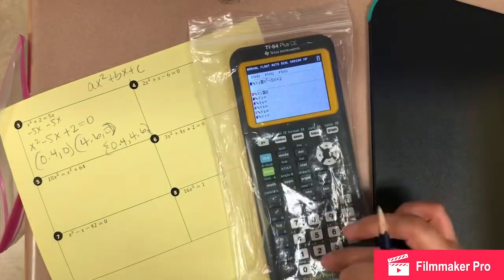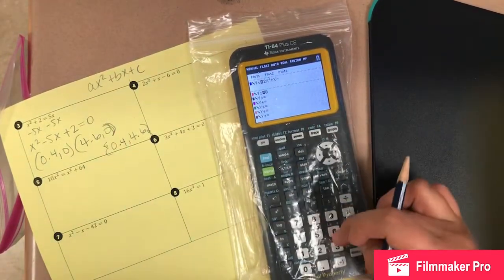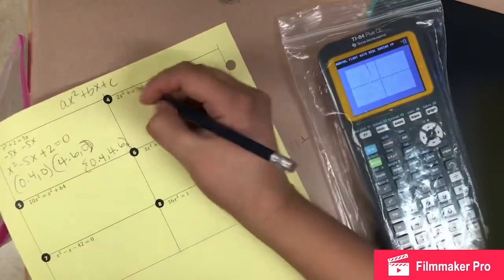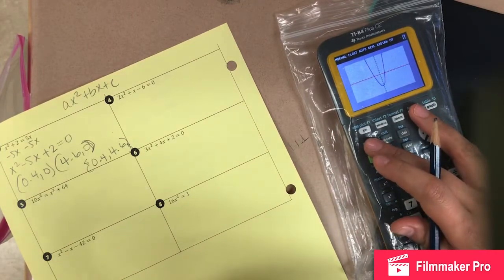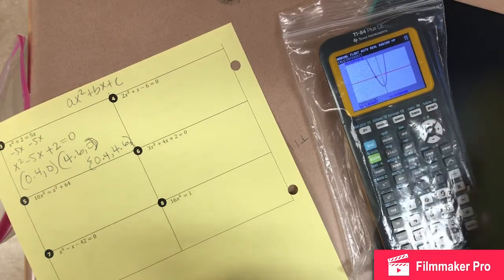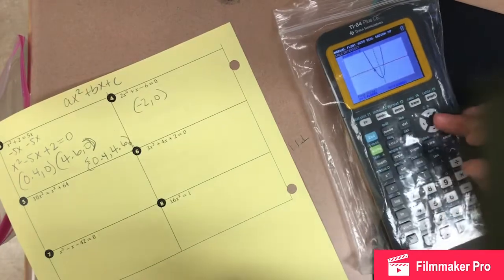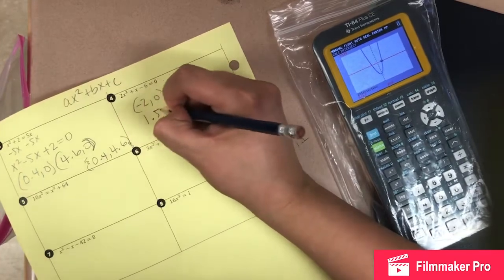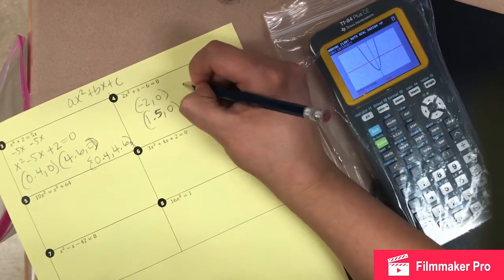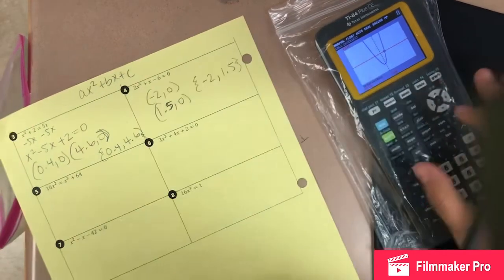Number 4, it's already set equal to 0, so we're going to go ahead and type that in, where we have 2x squared plus x minus 6. Okay. Again, one of them looks pretty, the other one doesn't. So let's see what this is. Second trace 5 on the left side. Enter, enter, enter. Negative 2, 0. So that one came out nice and pretty. Second trace 5 on the right side. Enter, enter, enter. Comes out to 1.50. My two x values are negative 2 and 1.5, written as a list in braces.